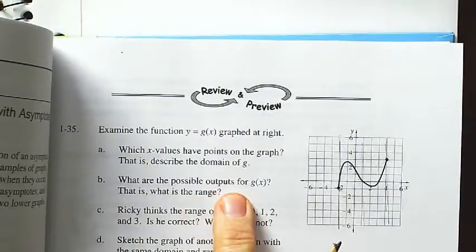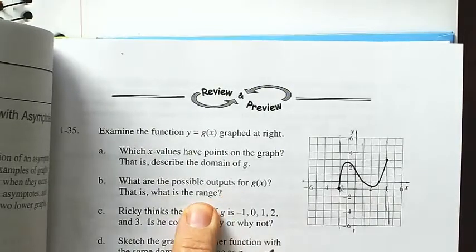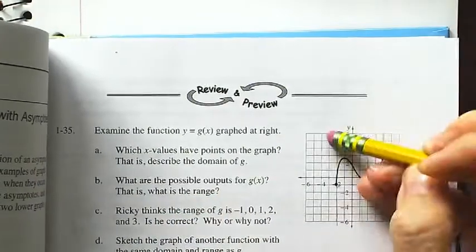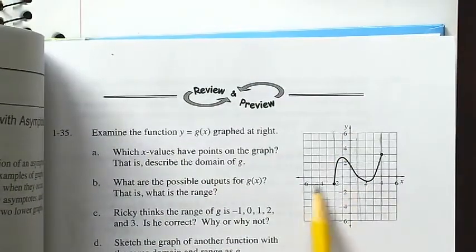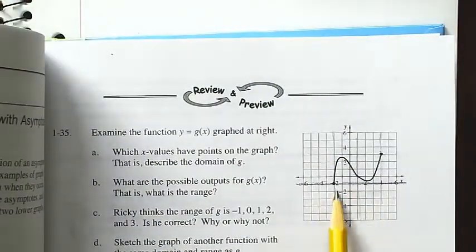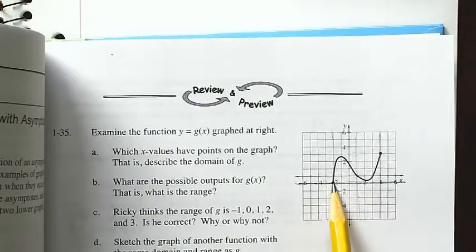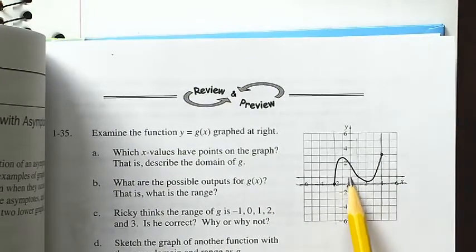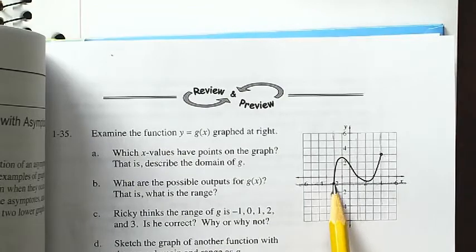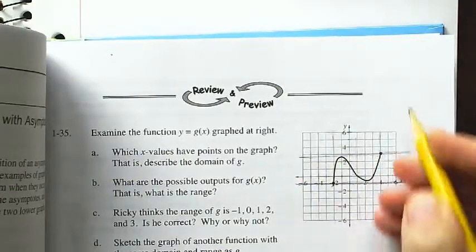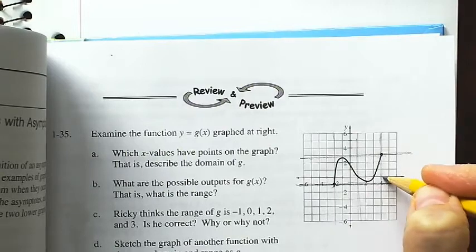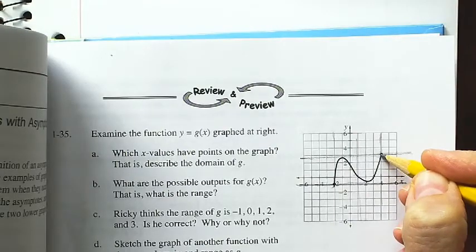Okay, what are the possible outputs for g of x? So the range, those are all your outputs. If you look at this graph, you've got a low point right here at -2, -1. And then your highest point is right here at 4, 3.